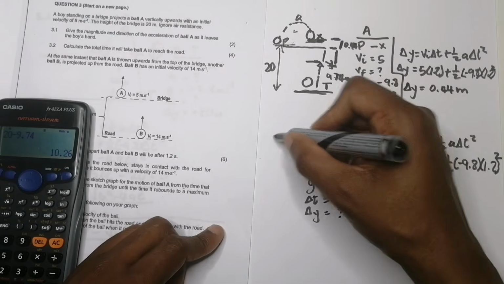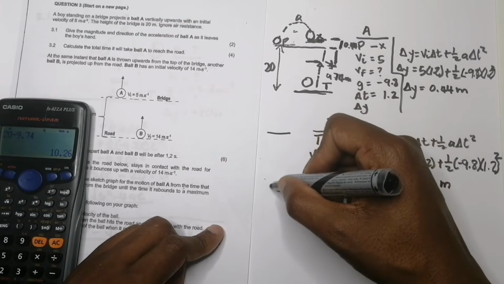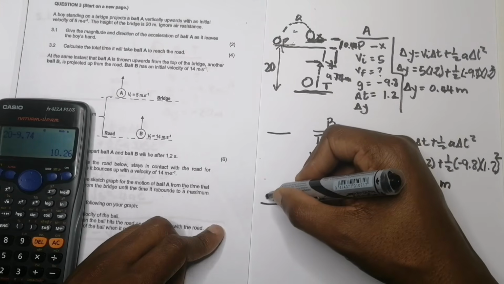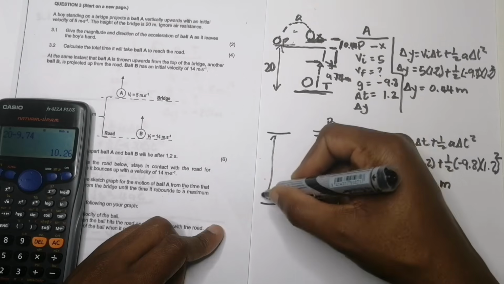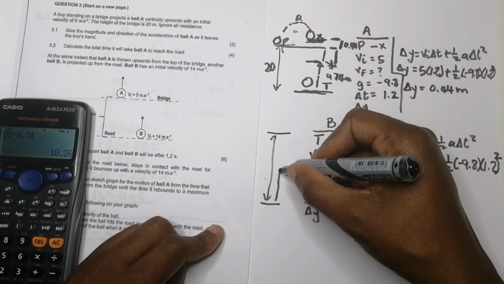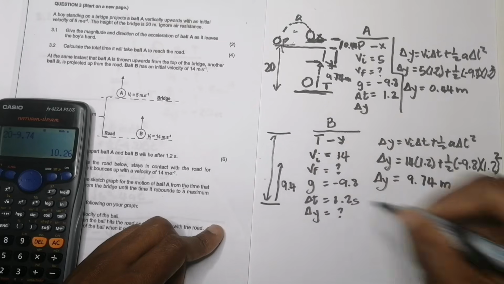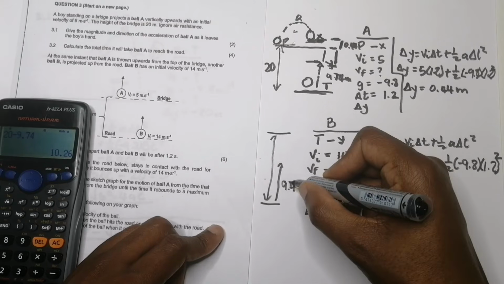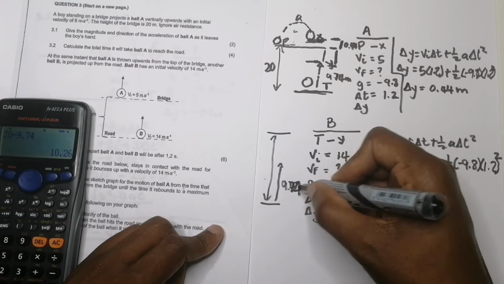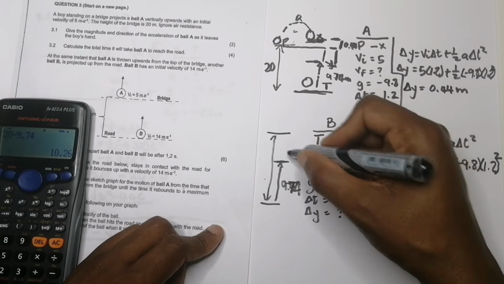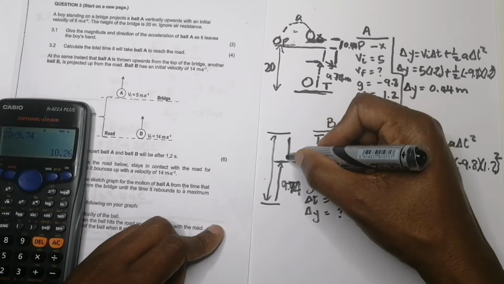I know it doesn't look really nice. So this is the 20 meters. Ball B traveled 9.74, sorry about that. So that's 9.74, and it means we've got that difference there.